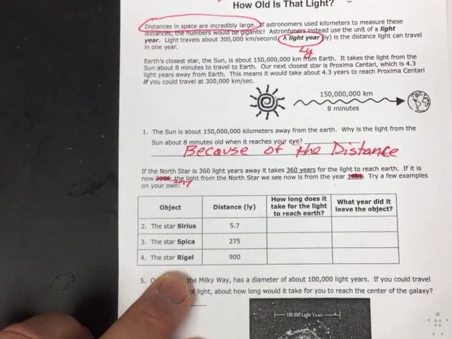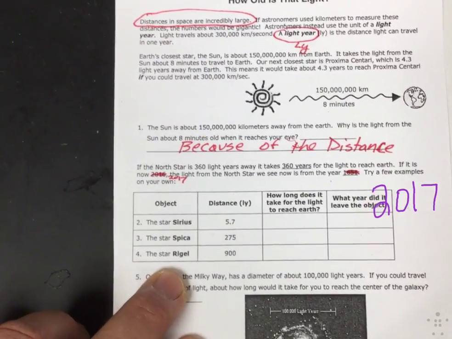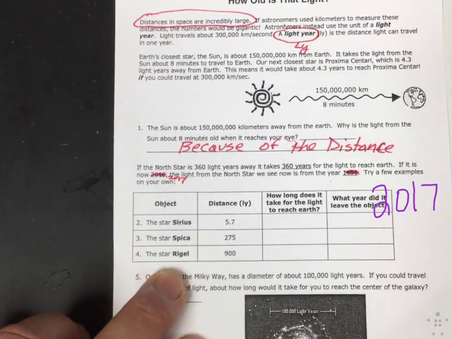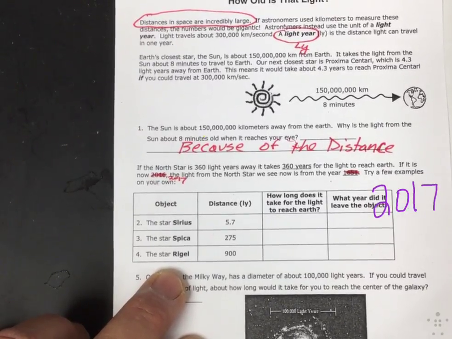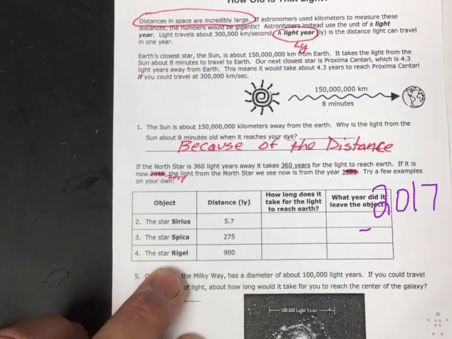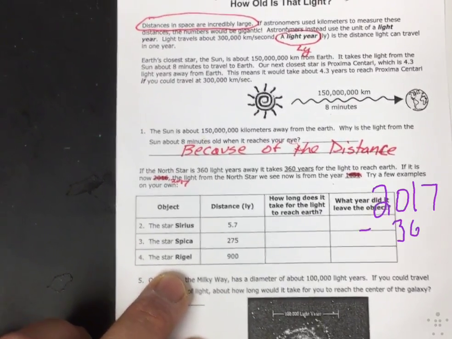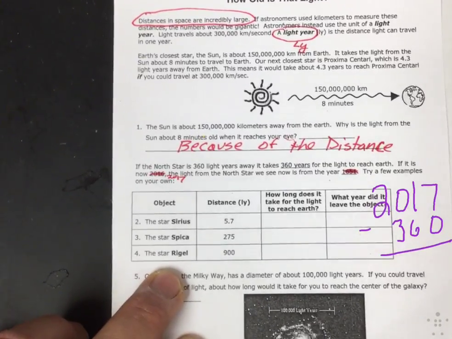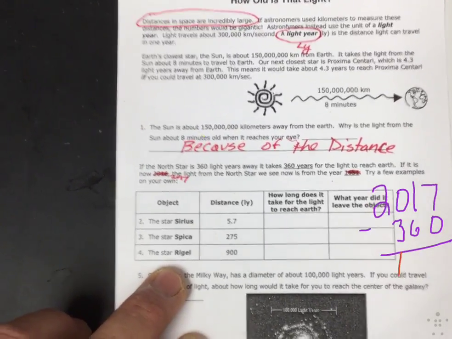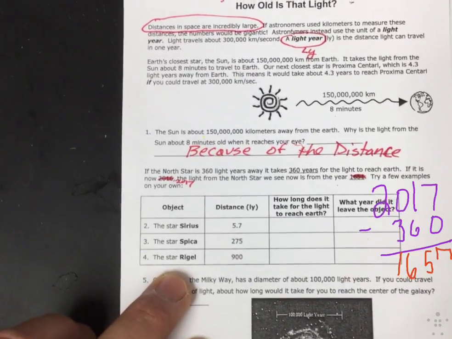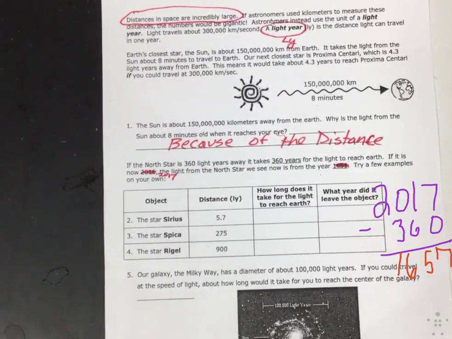So if it is the year 2017 and the North Star is 360 light years away, it takes 360 years for its light to get to us. What year was it when the North Star's light left? All you do is take our current year, 2017, minus how many light years away it is, and you get a math problem. To solve that, all you do is subtract. When I solve that, I get 1657. That is the year in which the North Star's light left.